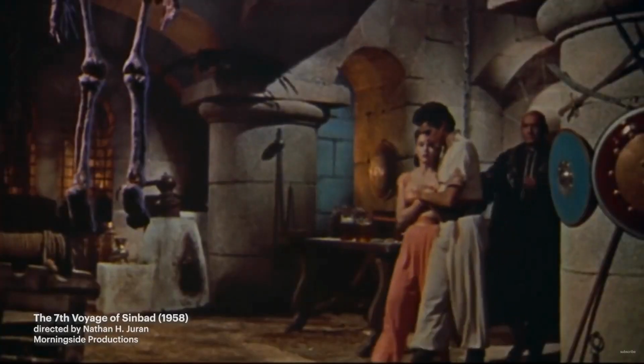Another example of when stop-motion was used in a sci-fi movie was in The Terminator.